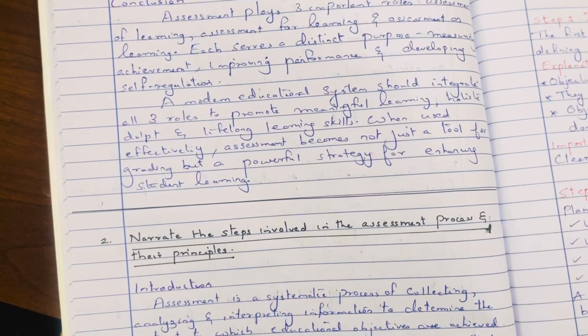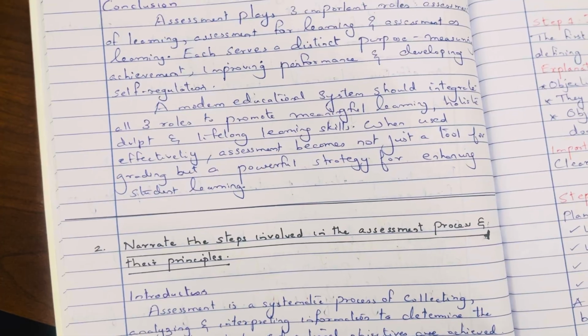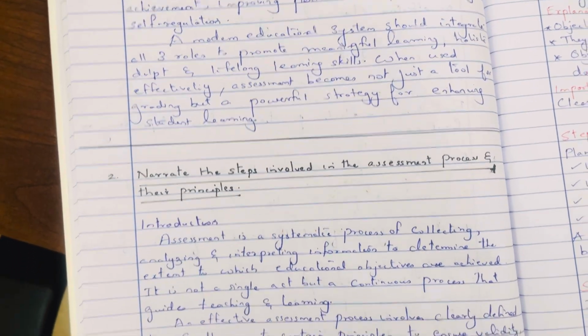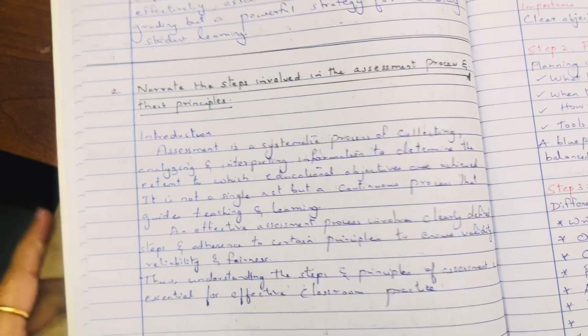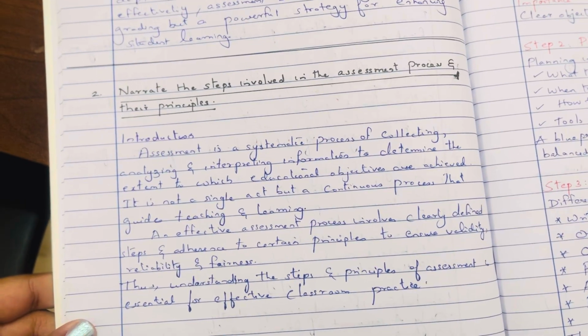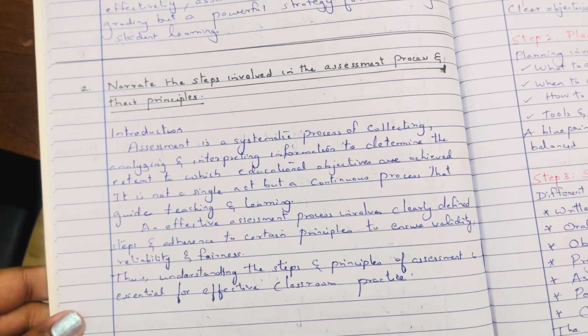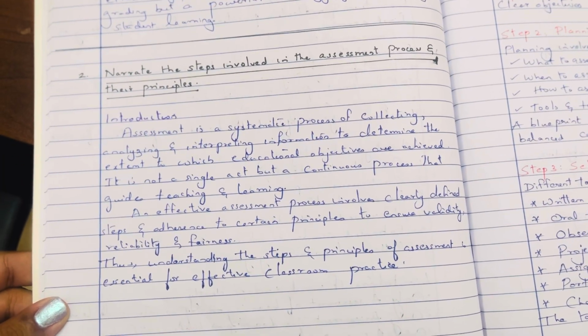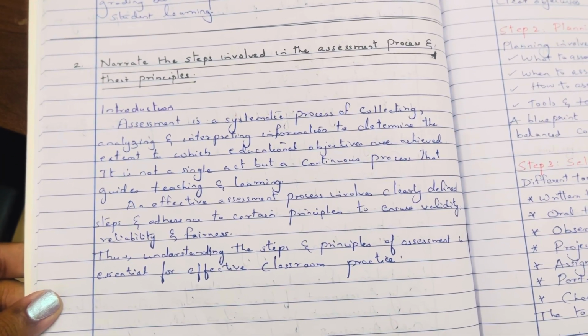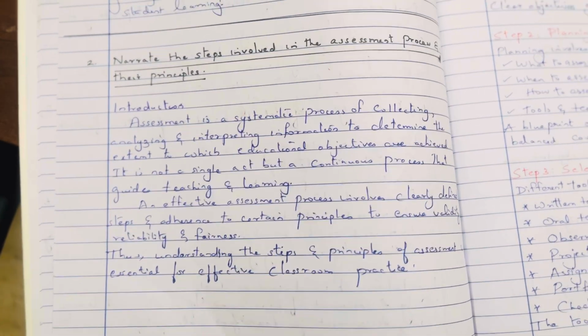Second question: narrate the steps involved in the assessment process and their principles. Introduction: Assessment is a systematic process of collecting, analyzing, and interpreting information to determine the extent to which educational objectives are achieved. It is not a single act but a continuous process that guides teaching and learning.